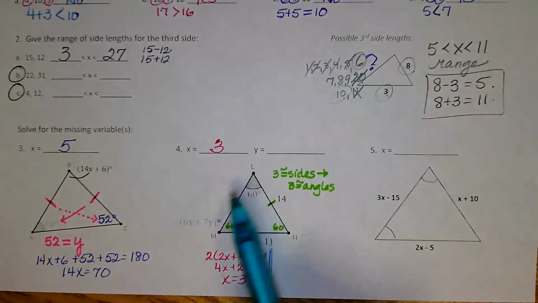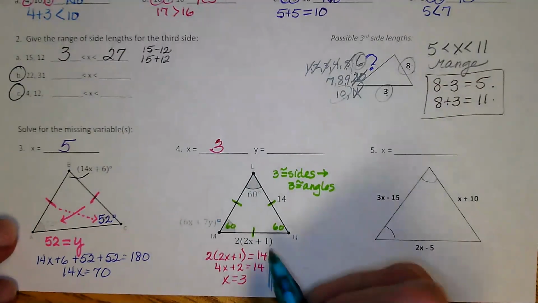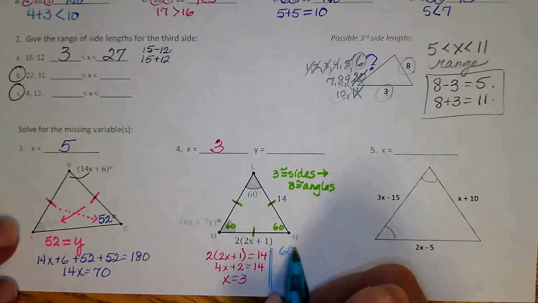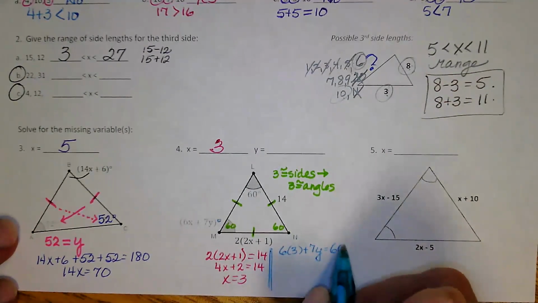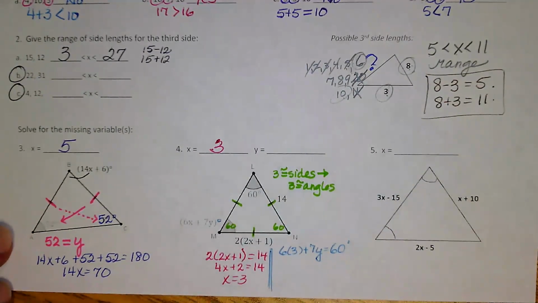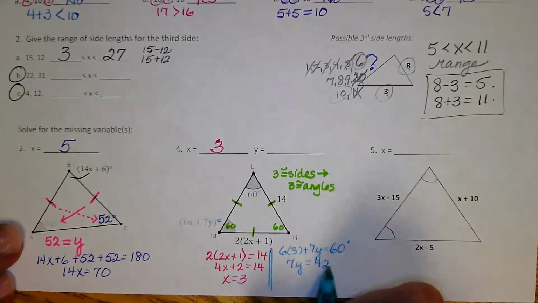So that means anywhere an x would be here, it has to be 3. So now I'm going to have 6 times 3 plus 7y, but it's equal to 60 degrees. So 7y equals 42. I removed the 18, and then we divide. Y equals 6.